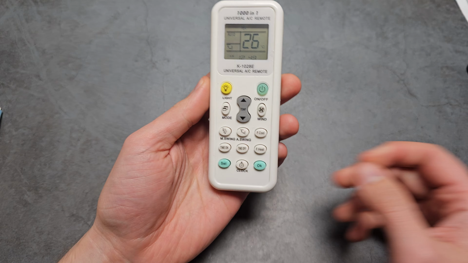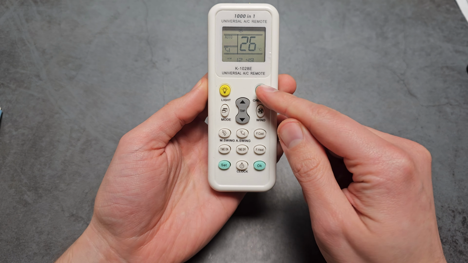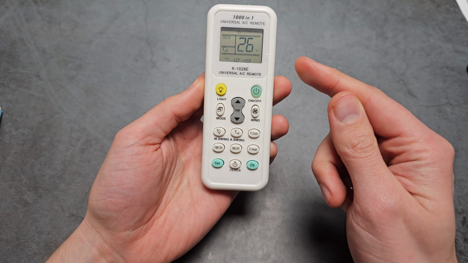So basically, this unit simply uses a range of codes for some models. Anyway, if those codes do not work, we also engage this auto search function. So first, obviously, make sure your remote control is actually turned on, and also make sure to plug in your AC as well.